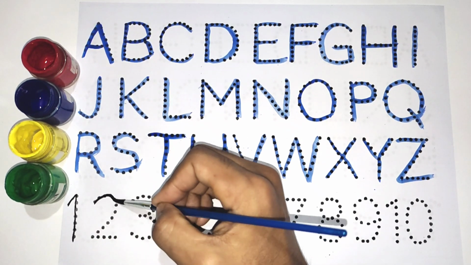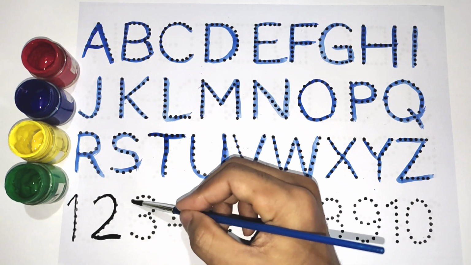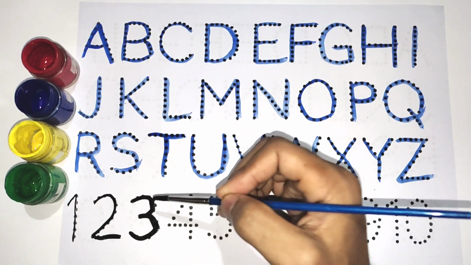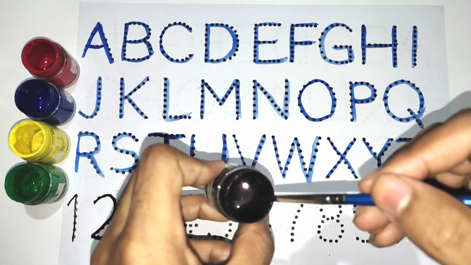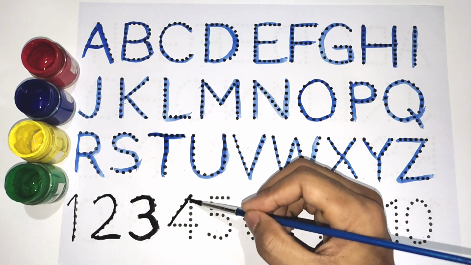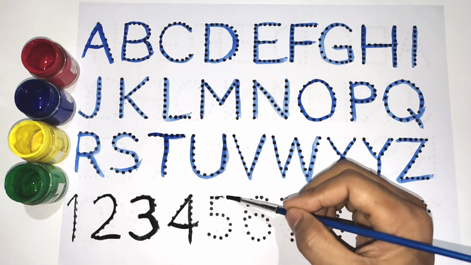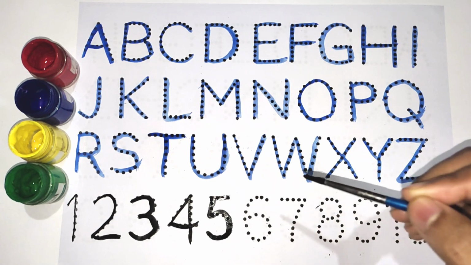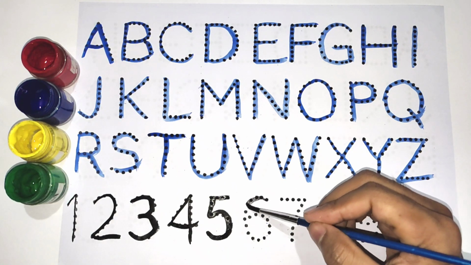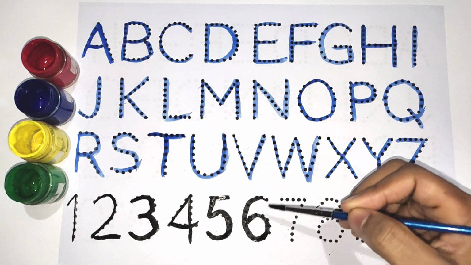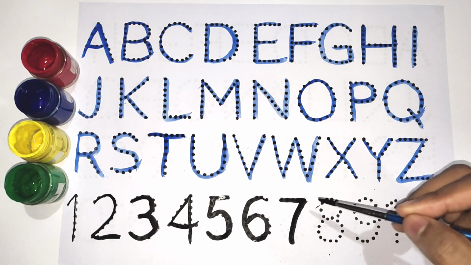The next one is 2. And now we draw the number of 3. And the next one is 4. F-O-U-R, 4. Now we draw 5. Kids, the next one is 6. The number of 6. And the next one is 7.